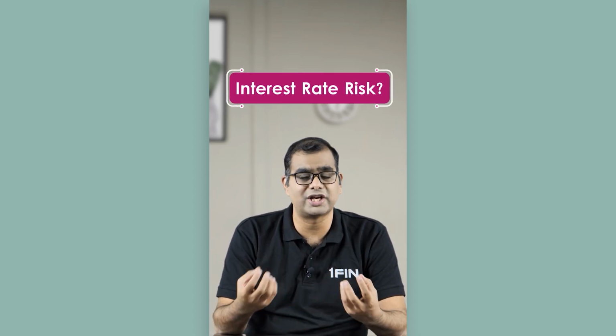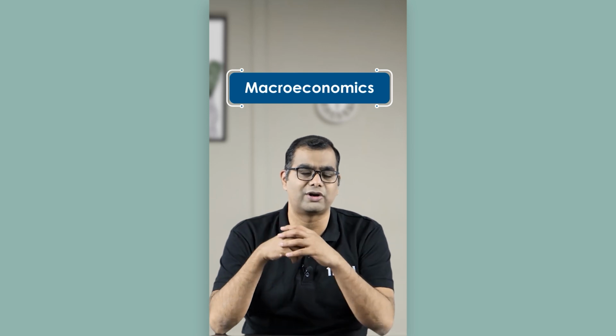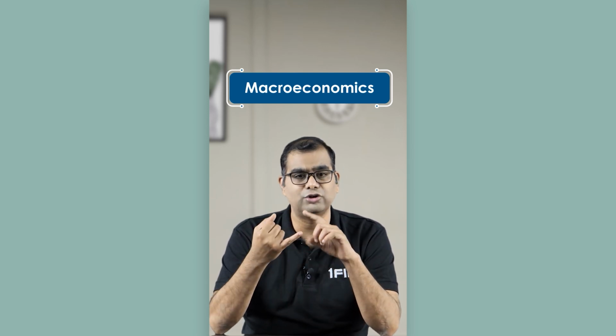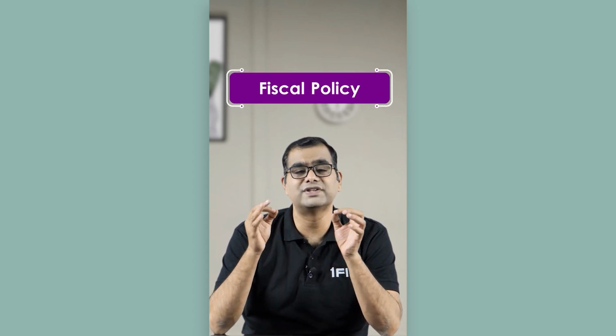What are indicators of interest rate risk? The risk that interest rate could change, either go high or go low, or there will be a sudden change in interest rates. Things like macroeconomic data. You follow the data and you look at macroeconomic indicators, it will give you an indication as to what is happening to the economy and which way interest rates are headed. Same way you follow the inflation data, you follow the commentary of the local central bank or the RBI, you follow information about GDP and national income, then you are aware of fiscal policy. Some of these are lead indicators and some of them could be coincidental or lag indicators.